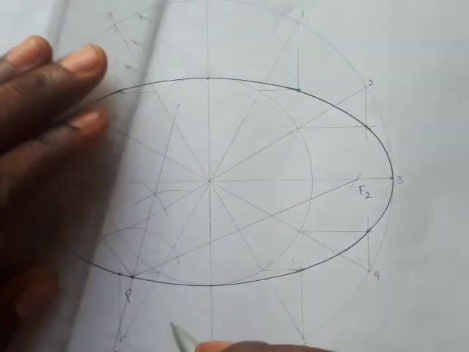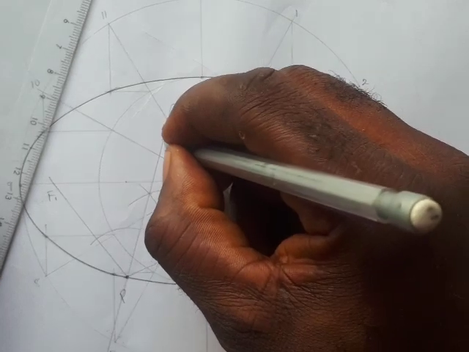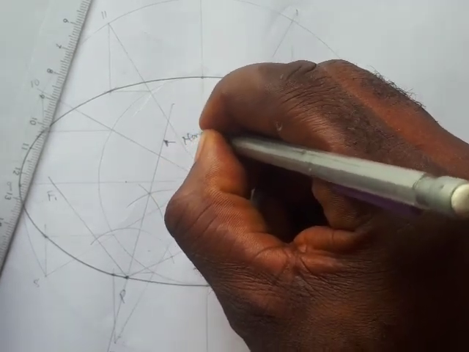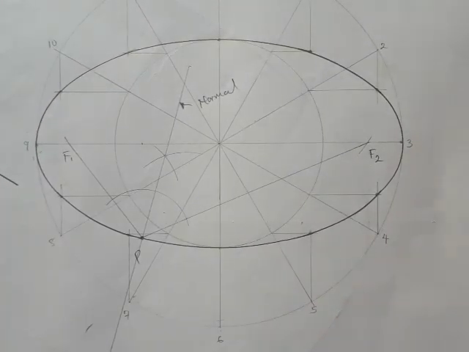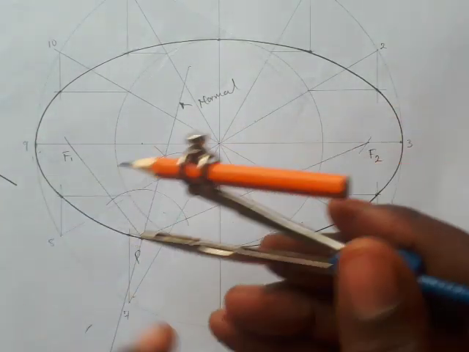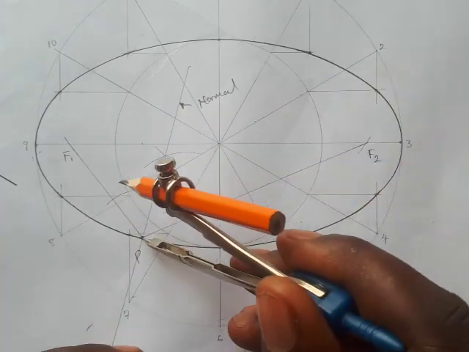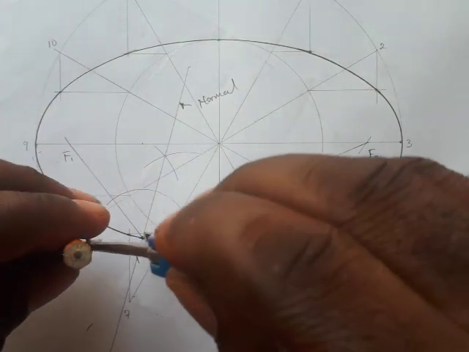Extend the line out. So this line is the normal. Now, how do we draw the tangent? You know what to do. Stretch any radius of your choice again, or you may as well use the same radius you used here, whichever applies. Just go ahead.